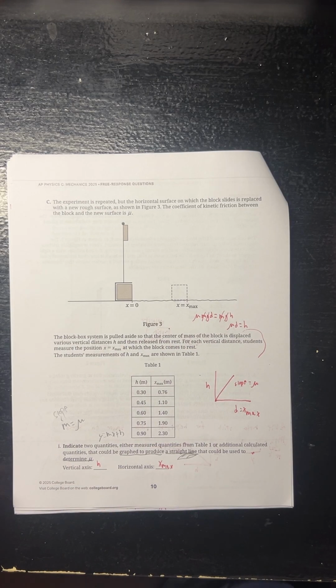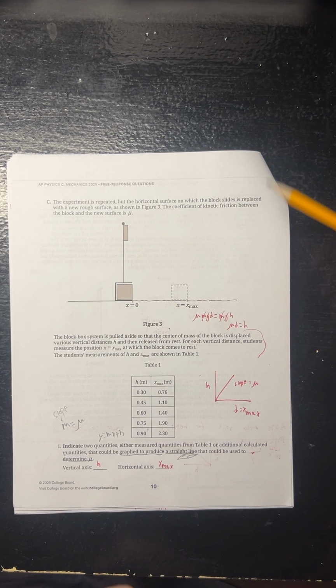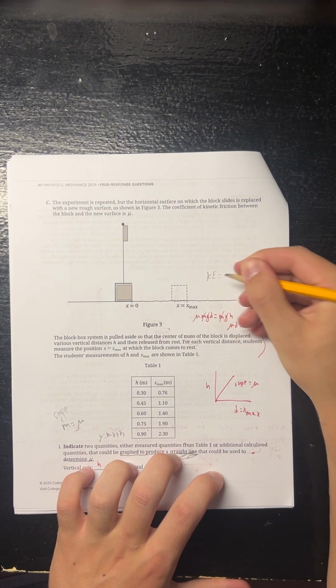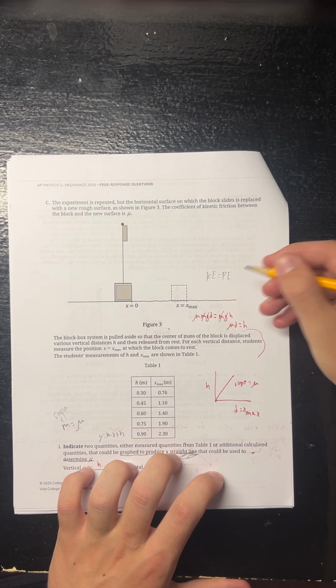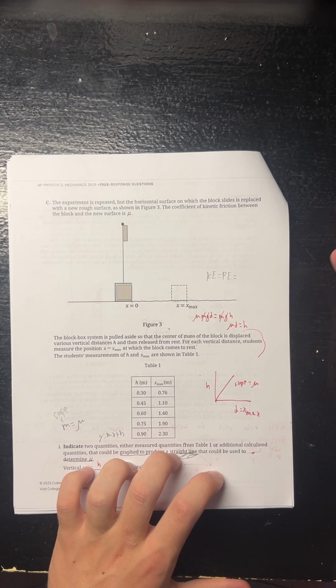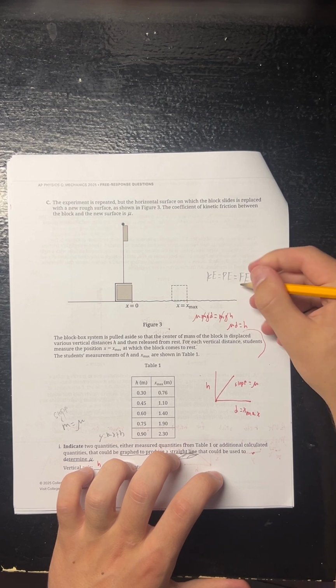So what is this setup? If we're involving mu now, friction, we can do kinetic energy equals potential energy, and all of this is going to equal the frictional energy lost. We can do friction energy, that'll be our symbol for that.